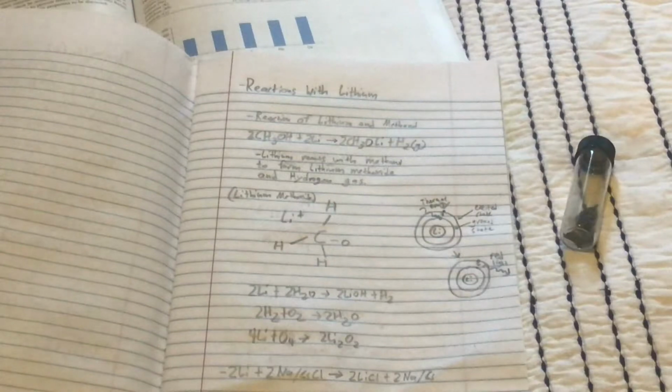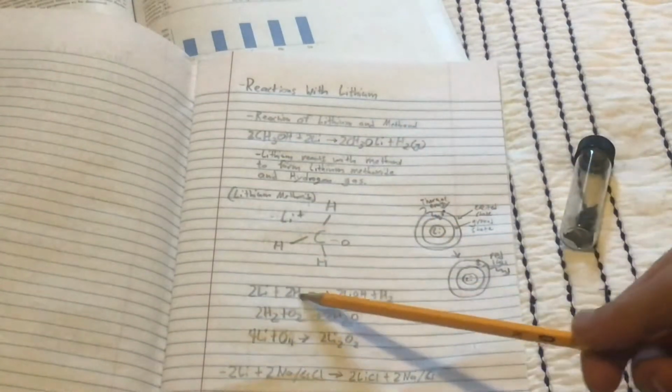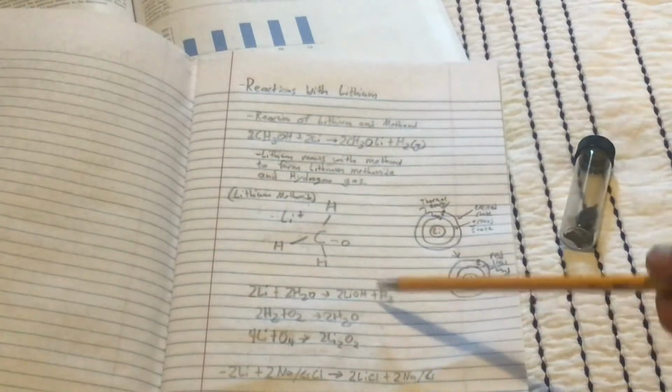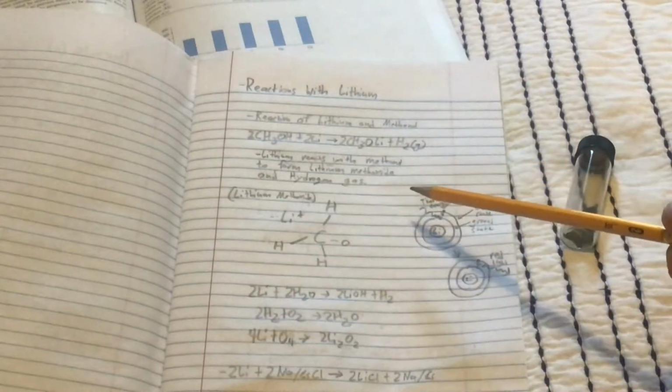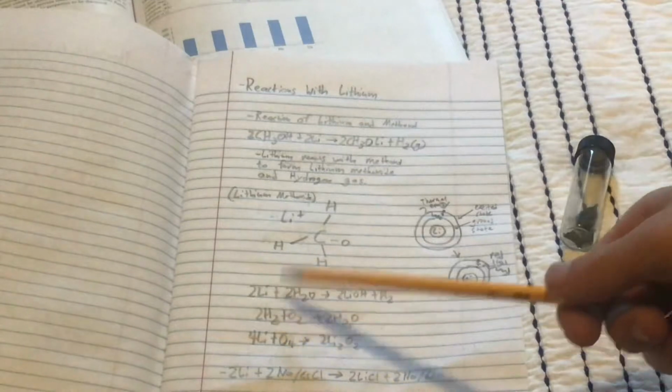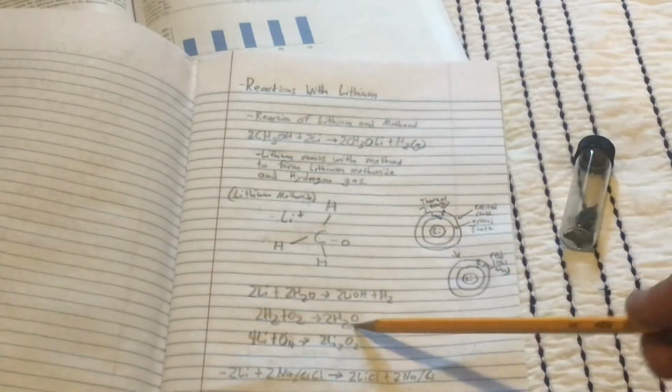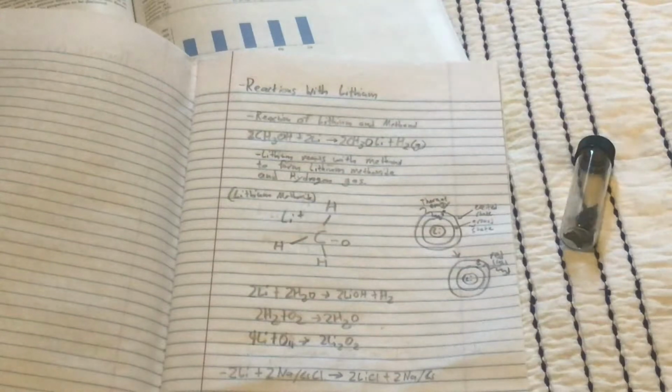Well, just like any other alkali element, we can simply react it with water to form hydrogen gas and lithium hydroxide. Then, if enough friction is generated in this reaction, the hydrogen gas will spontaneously combust, reacting with oxygen to form water vapor. Now, let's go do that. Oh wow, look.